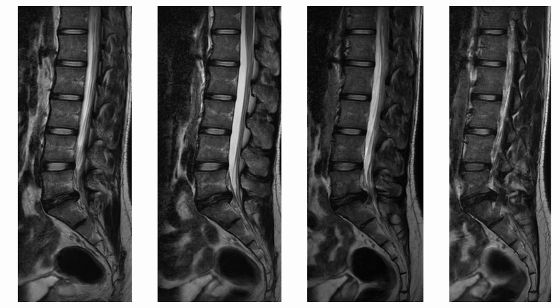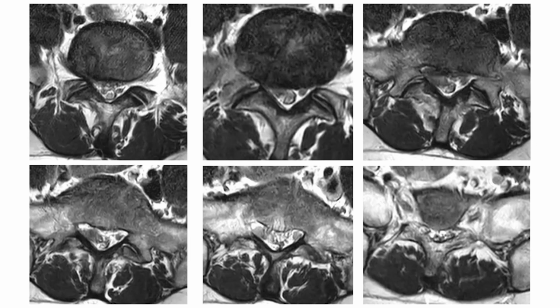So here in a sagittal MRI you can see that there is a disc prolapse at L5-S1 with a sequestrated fragment on the right side. If you go through the axial MRIs, again there is a right-sided disc prolapse with the sequestrated fragment pushing the root laterally here.